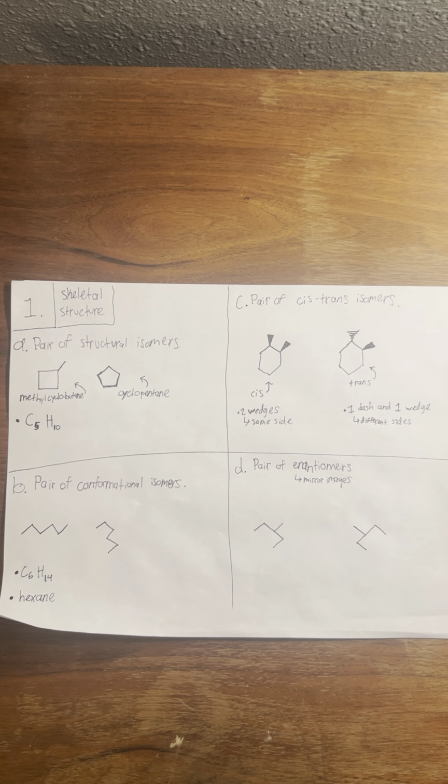So, the first question is, isomers are compounds with the same molecular formula but different arrangements for each atom. For each type of isomer listed below, draw an example of the pair of molecules that fit into the definition using skeletal structures and wedge and dash notation as needed, and then explain each of your pairs using the definition of each type of isomer.